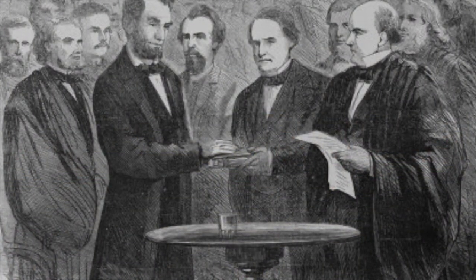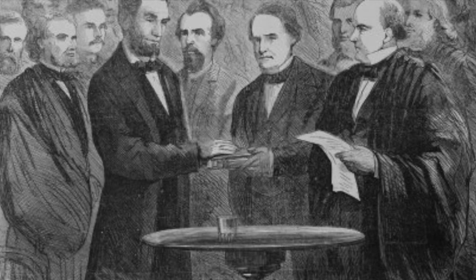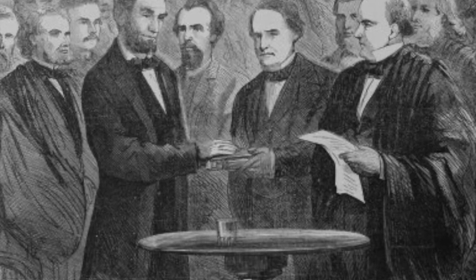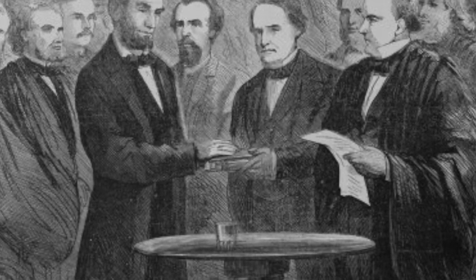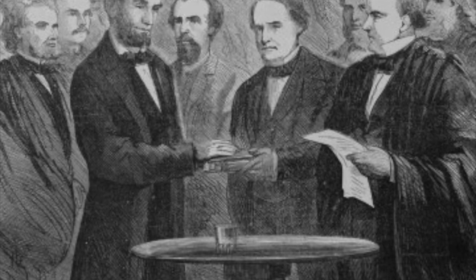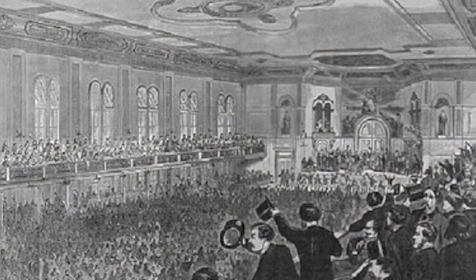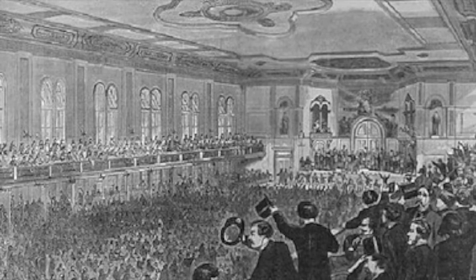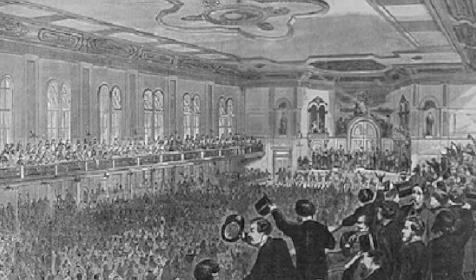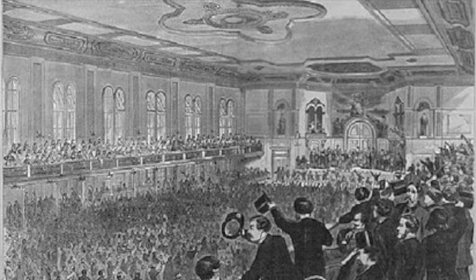When Abraham Lincoln became president, that made southern states want to leave the Union. He did not support slavery. He wanted a strong federal government, and they did not want that. The first state to leave was South Carolina. They were followed by Mississippi, Alabama, Georgia, Florida, Louisiana, Texas, North Carolina, Tennessee, Virginia, and Arkansas.